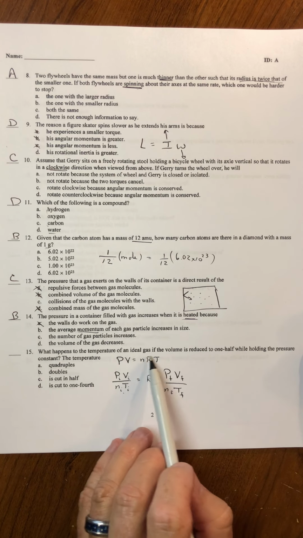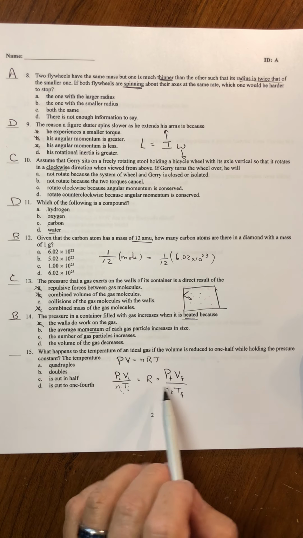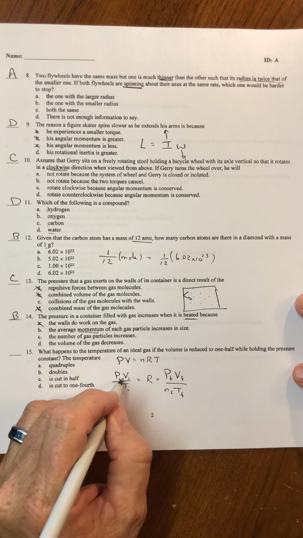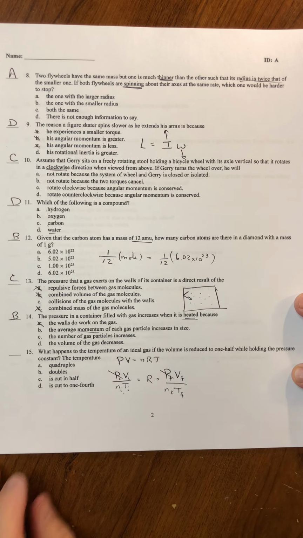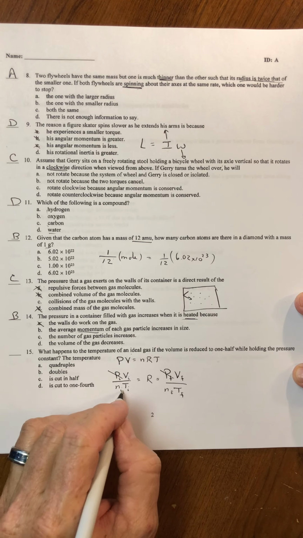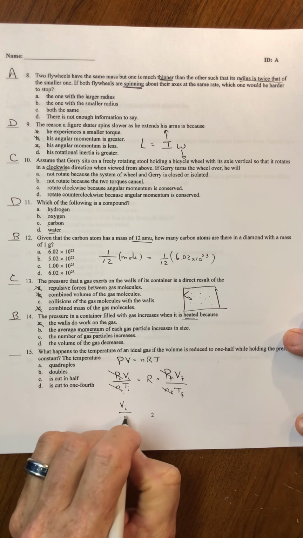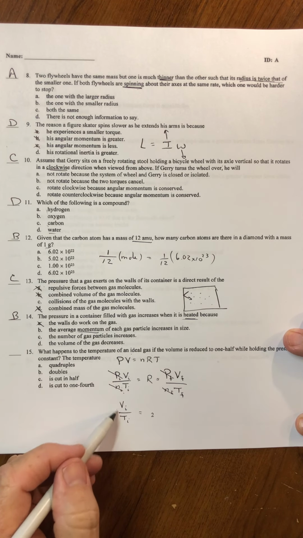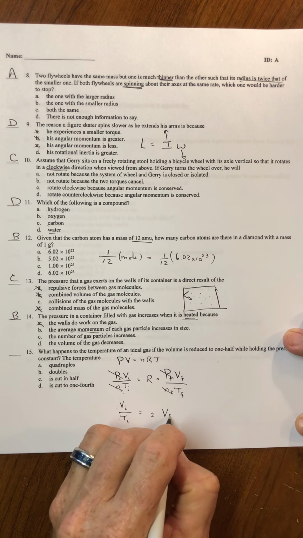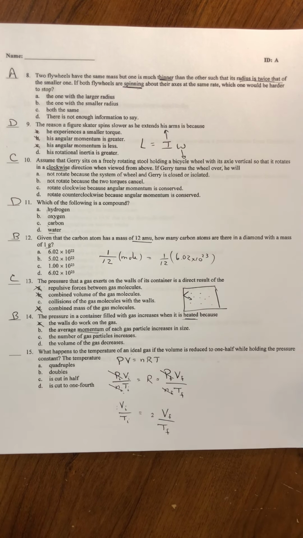What happens to the temperature of an ideal gas if its volume is reduced? So we're going to change the volume to half while holding its pressure constant. So the pressure constant means it is the same value on both sides. And the fact that it says a gas, we're talking about the same number of molecules, and so I really have something that looks like this, that the ratio of the volume over the temperature before I do something is the same as the volume over the temperature after I do something.